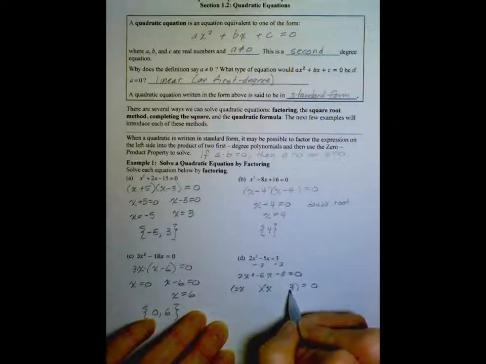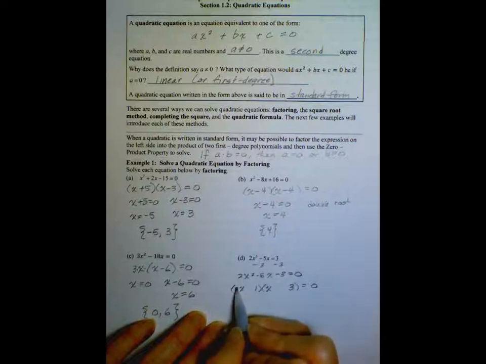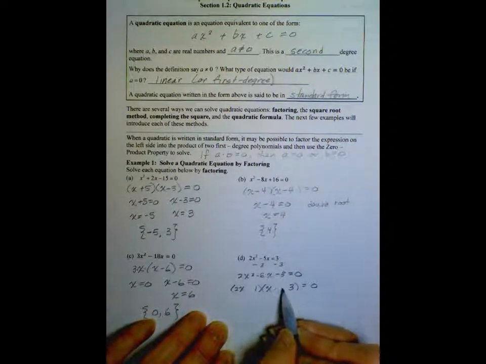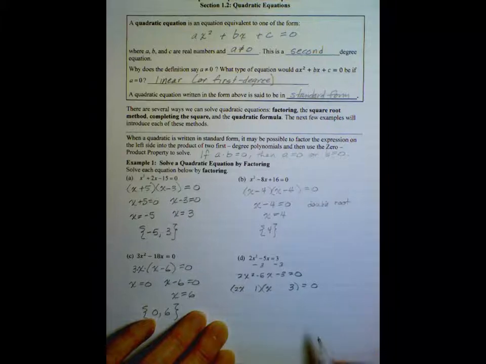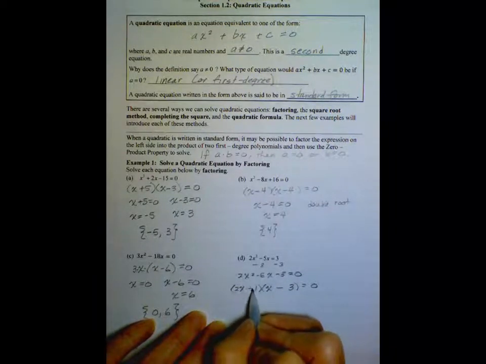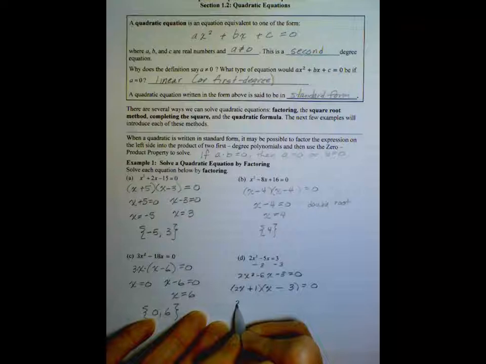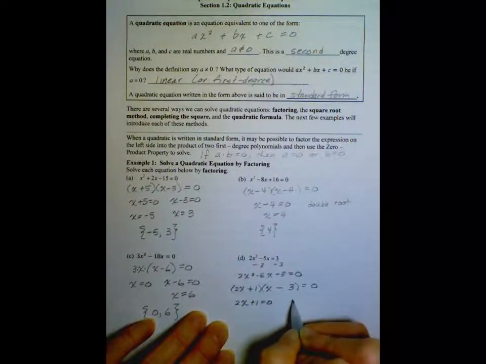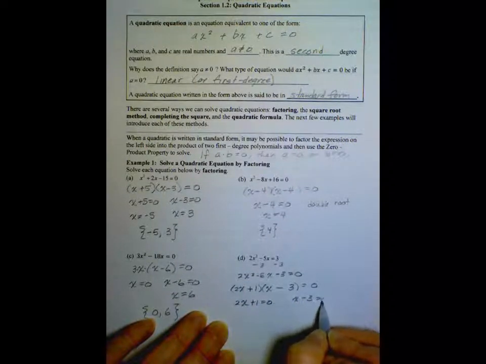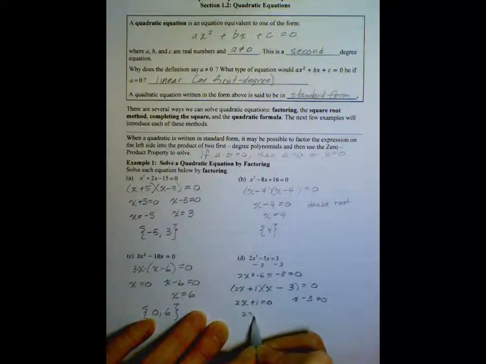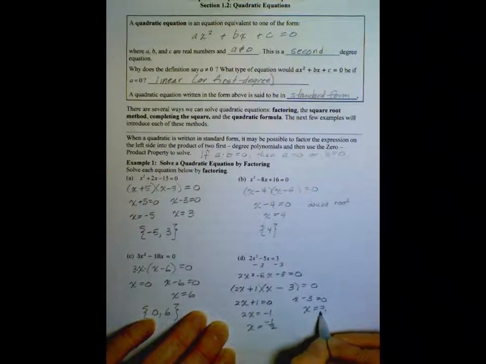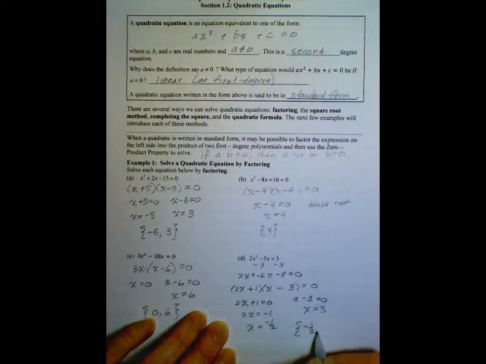And what do we get? Maybe put the 3 here and the 1 here, because 3 times 2 would be 6. And there's 1, and I need a difference of 6 and 1 to get 5. I need the 6 to be negative 6, positive 1. So I just kind of played with it a minute. There's my A, there's my B. Either A equals 0 or B equals 0. Subtract 1, 2x equals negative 1. Divide by 2, and x equals negative 1/2. Add 3, x equals 3. 2 solutions, negative 1/2 and 3.